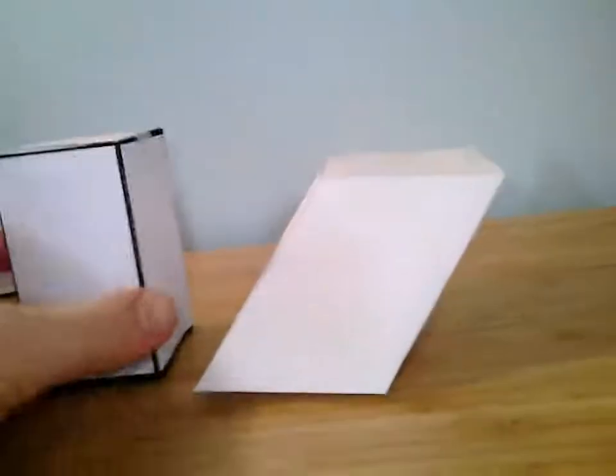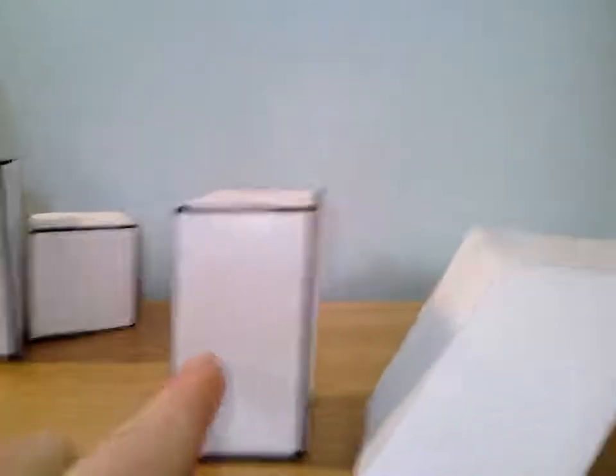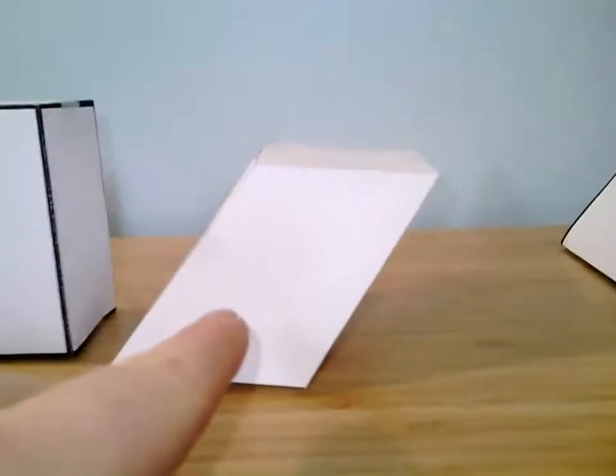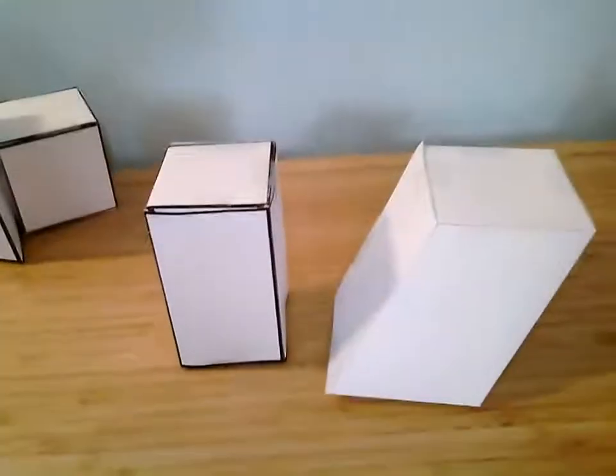And our technical word would be oblique. This is a right rectangular prism. This one is an oblique rectangular prism. All right. Now let's look at an example of a pyramid, one that is right and one that is oblique.